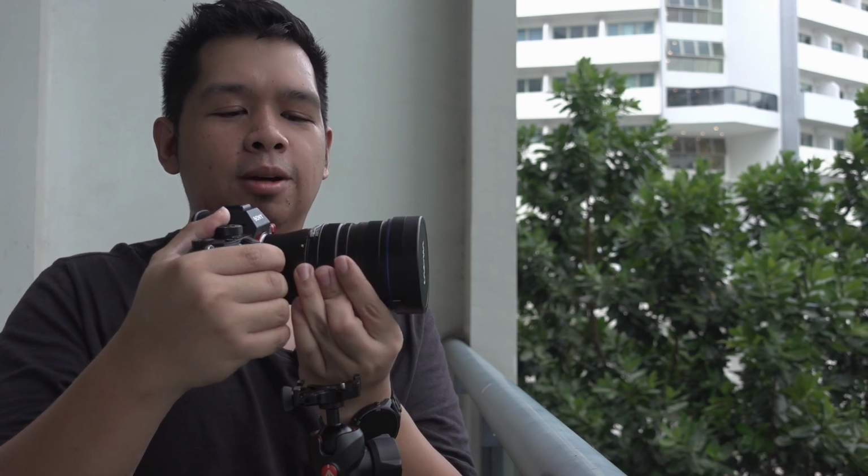So if you do a panorama, it's going to result in a much longer panorama. And those are the parts of the shift lens. Very simple, you just need to get used to and oriented with them, and it's going to be a breeze using these lenses when you're out in the field.